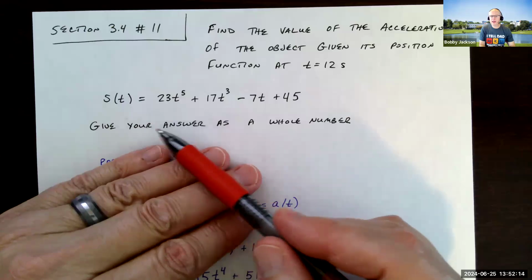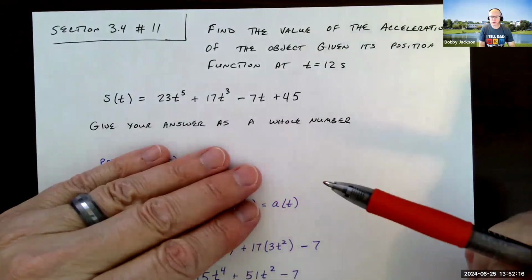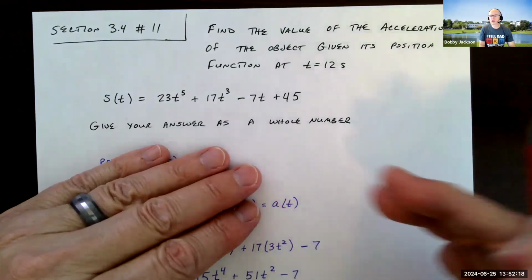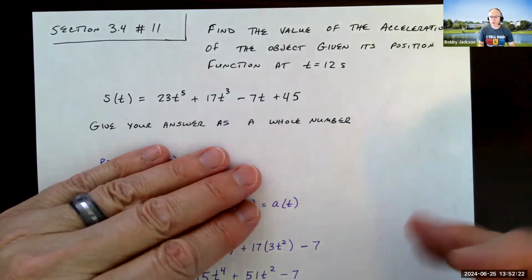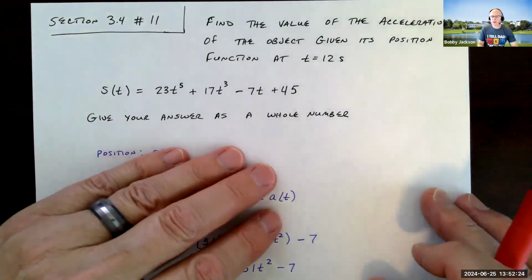And they say give your answer as a whole number. So they're looking for not a decimal approximation, and it shouldn't be a fraction, since that's not a whole number. So we'll give you a little help.